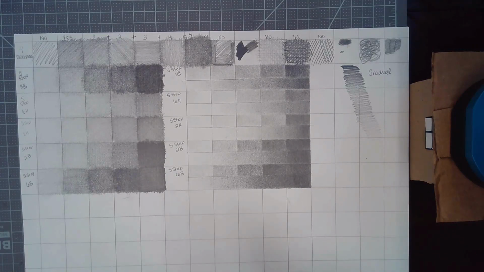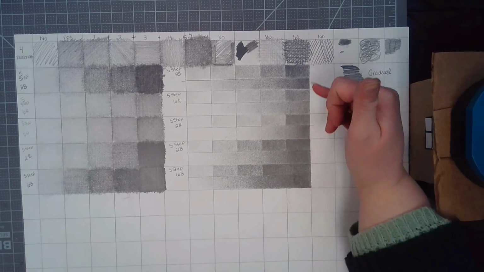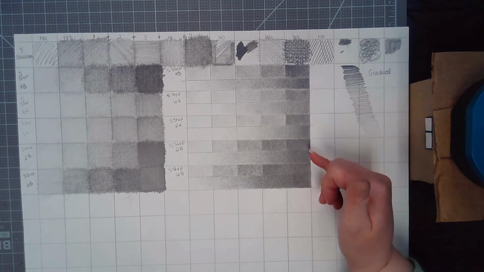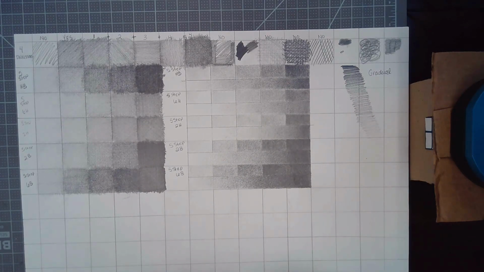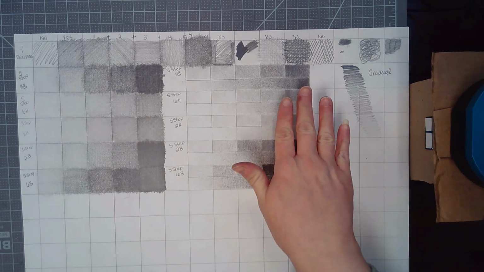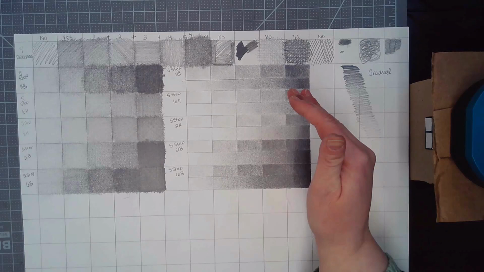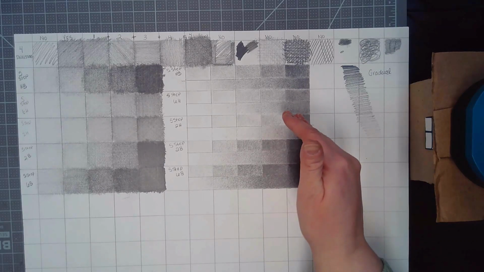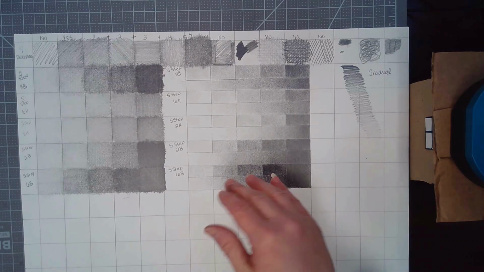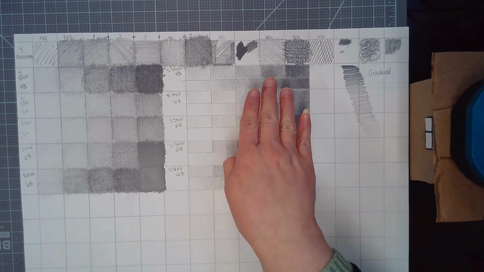So what I'm looking for, especially in these circular shading techniques, is an improvement in your skill. Your first one with HB may not look as nice as your 6H, and it may not look as nice as your 2H, because this is new to you.